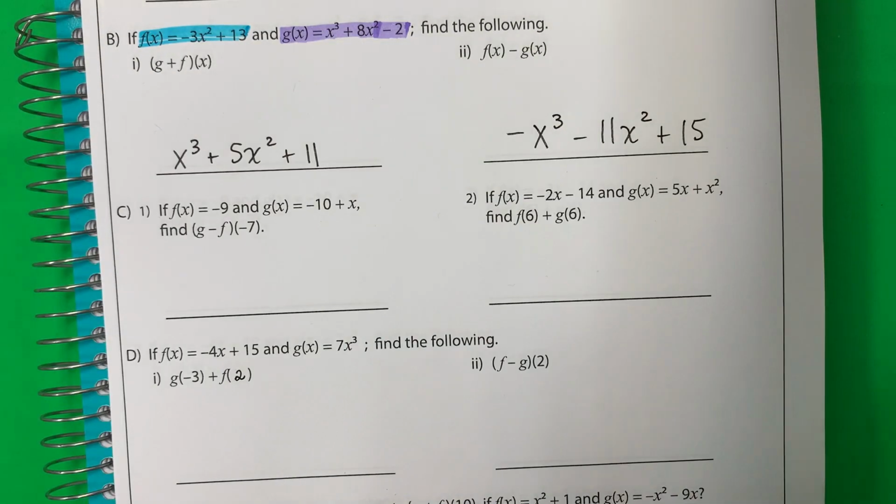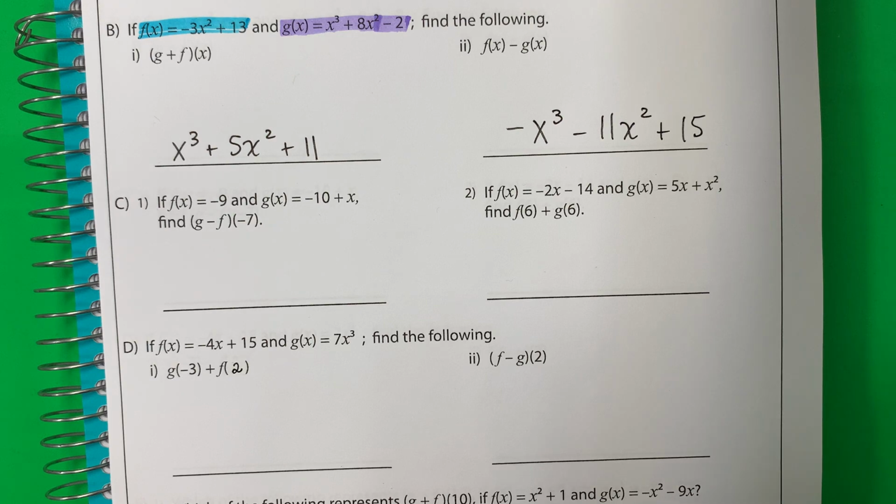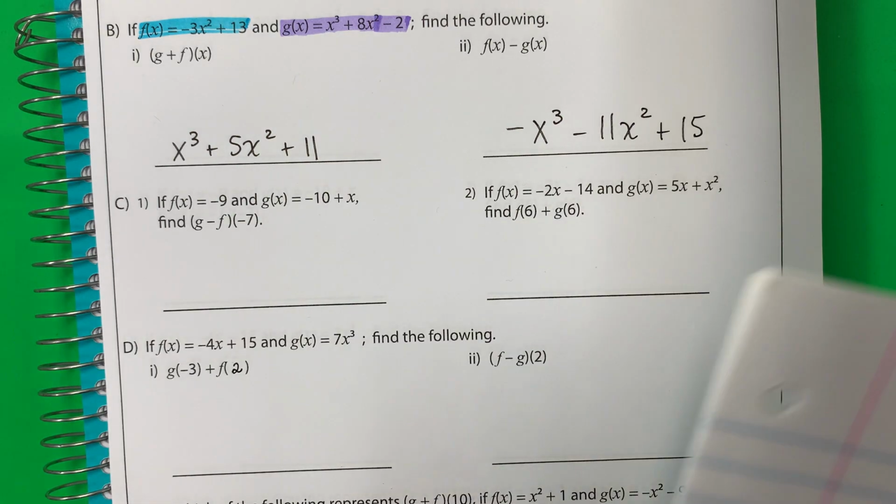Let's go ahead and do question 5 over here.